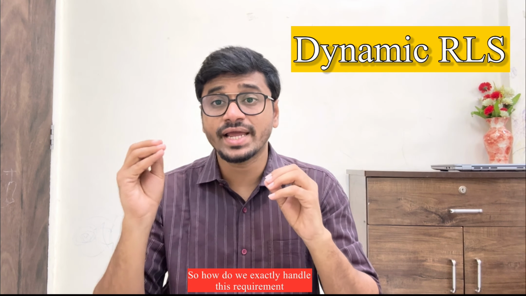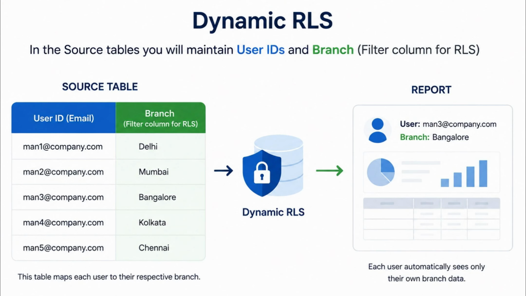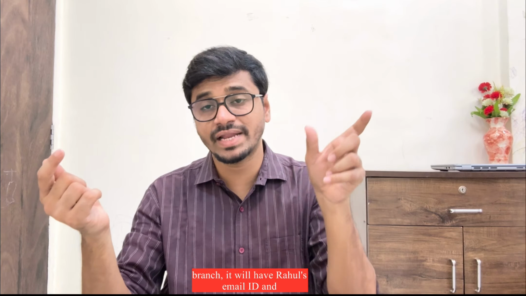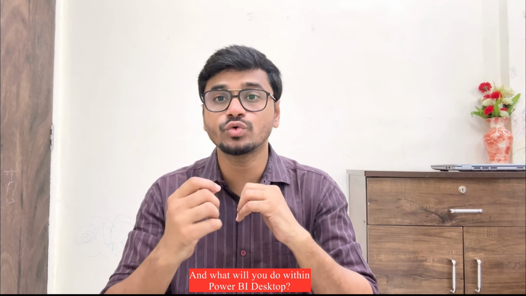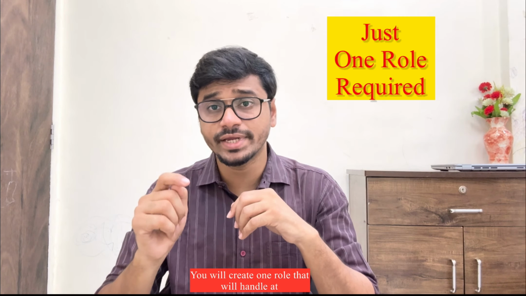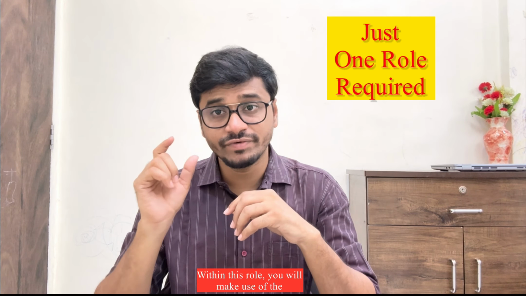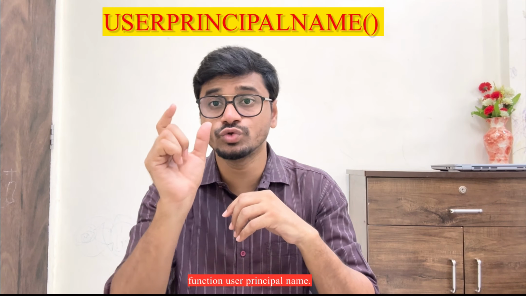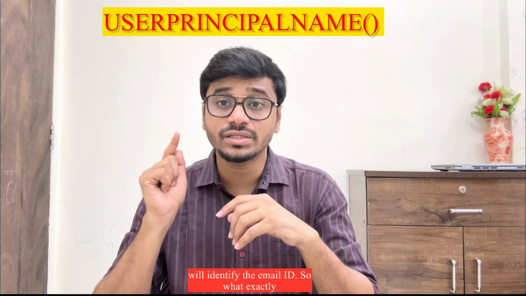So how do we exactly handle this requirement using dynamic row level security? In the data source, you will maintain a mapping table that will have the email ID against the branch. So let's say Rahul is the manager for Mumbai branch, it will have Rahul's email ID, and against that Mumbai will be mapped. And what will you do within Power BI desktop? You will create one role that will handle the entire requirement. Within this role, you will make use of the function USERPRINCIPALNAME. This user principal name will identify the email ID.